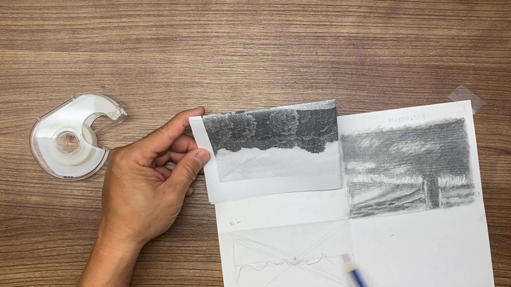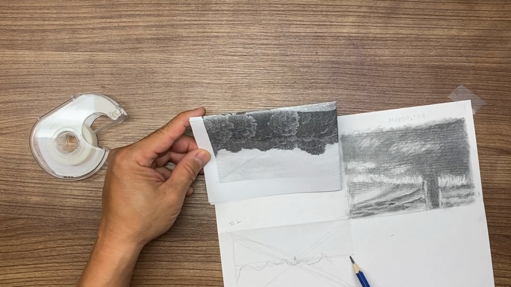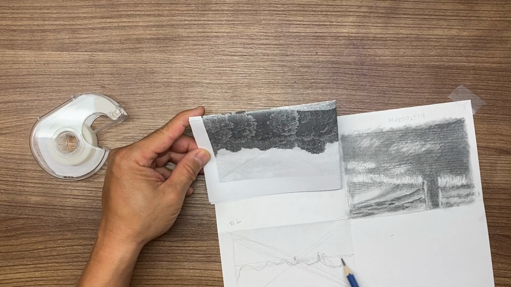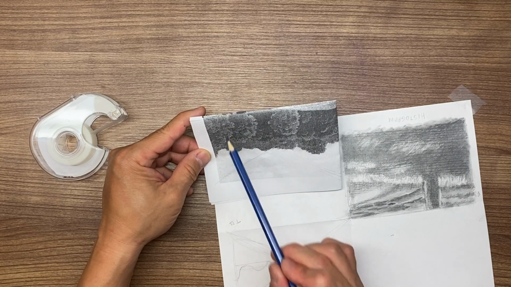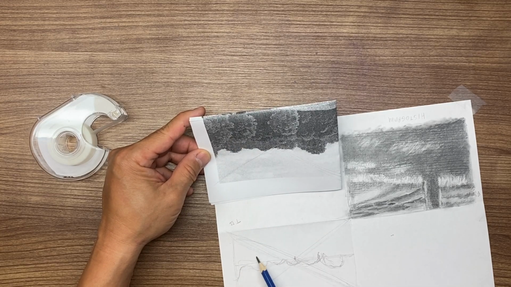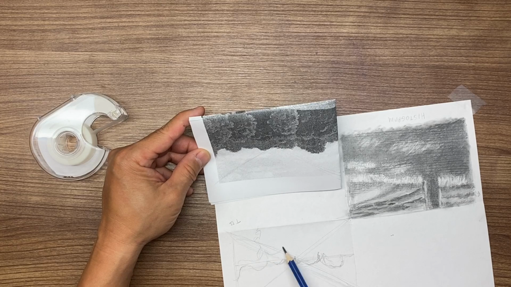Ooh, I'm way off there. I need to start over here and there we go. There's a separate shape right there I can draw. Just block in some basic shapes. So one shape there. There's another shape right here. There's another shape right there.